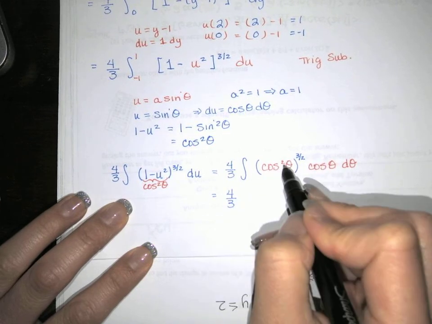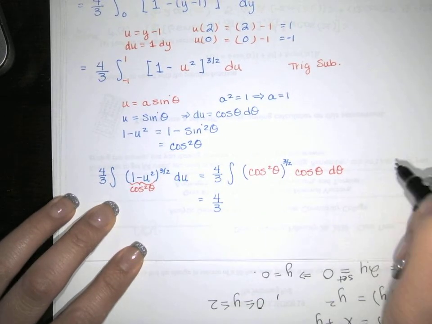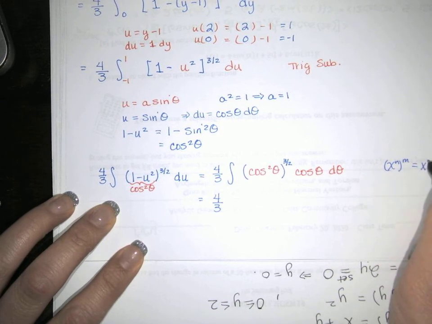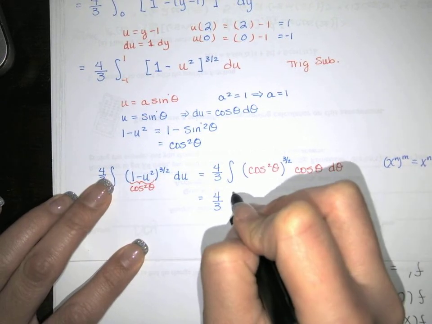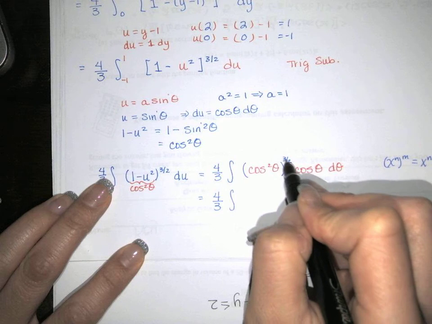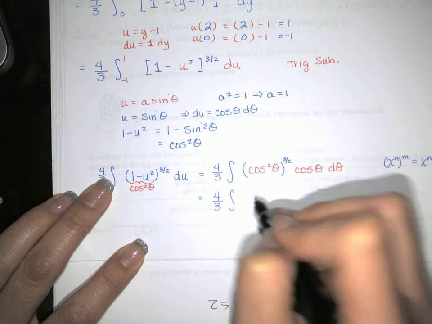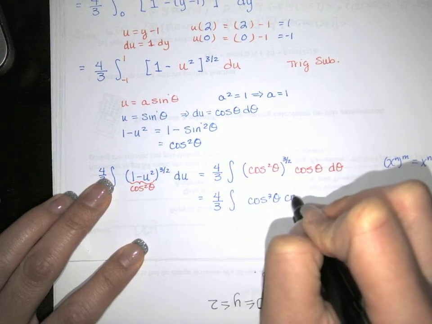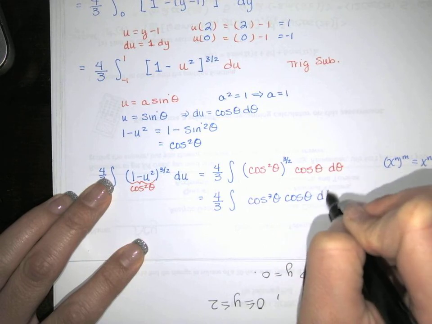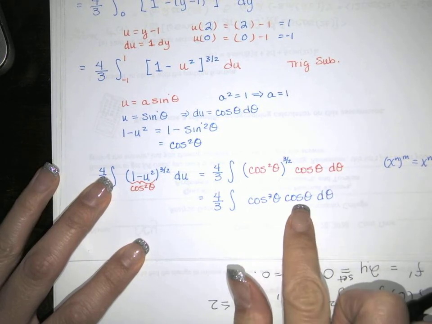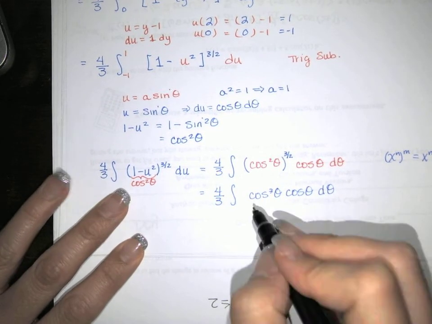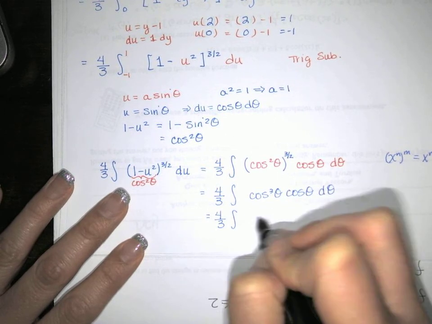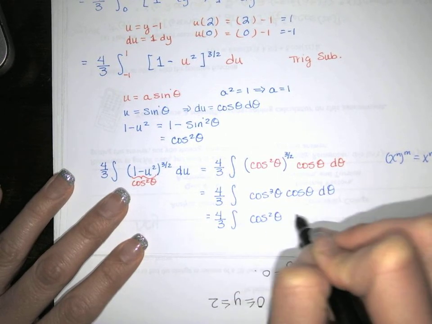Now remember how this works. Multiply the exponents. So that's like x to the n raised to the m is x to the n times m. So you have cosine squared to the 3/2. 2 times the 3/2 is going to give us a cosine cubed. And cosine cubed times cosine is cosine to the 4th. Or I could call that cosine squared times cosine squared.